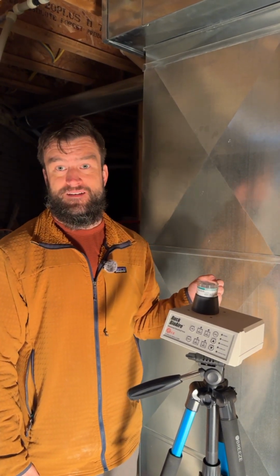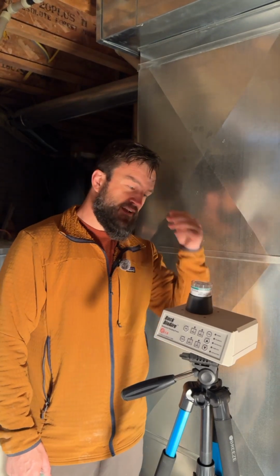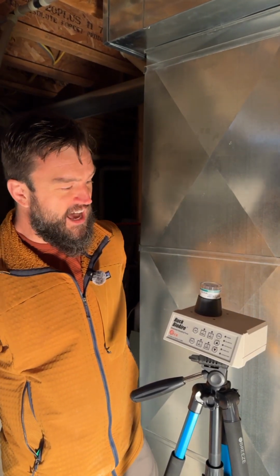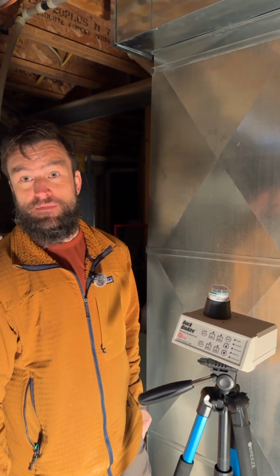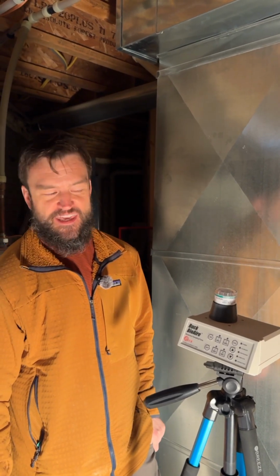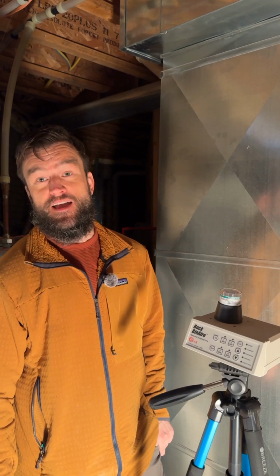Okay. And while this machine is running, how quick can it collect samples? Yes, it kind of depends on the environment for how long I'll do a sampling time. 5 minutes is very common for me to do in an ambient air sample in a basement. If I'm doing a cavity or a confined space or a very dusty area, I might cut that back to 3 minutes. If it's an extremely clean room, I might bump it up to 10 minutes.